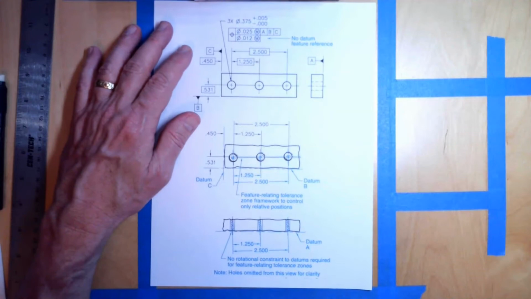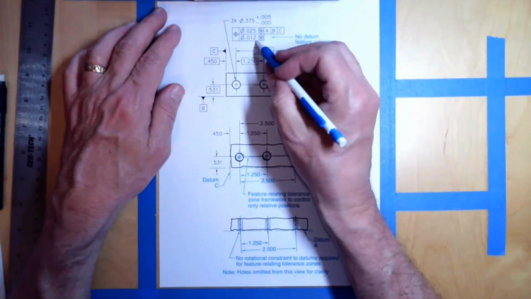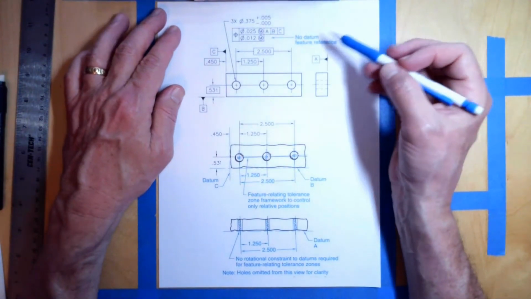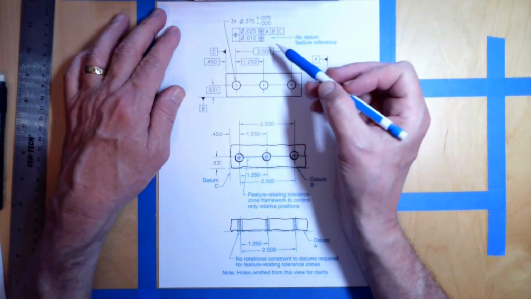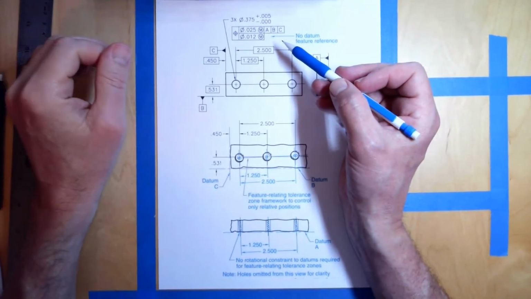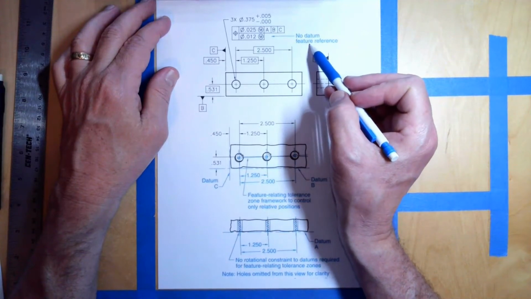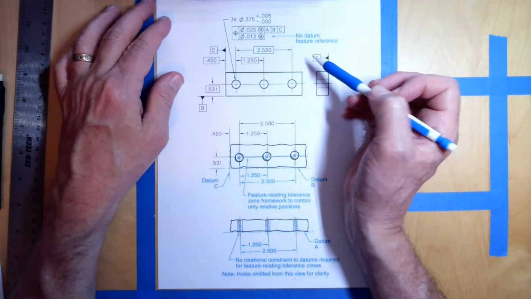another example here. Now we'll look at the difference between the repeated datums in the flats. Okay, so in this example here, you can see we have no repeated datum references.